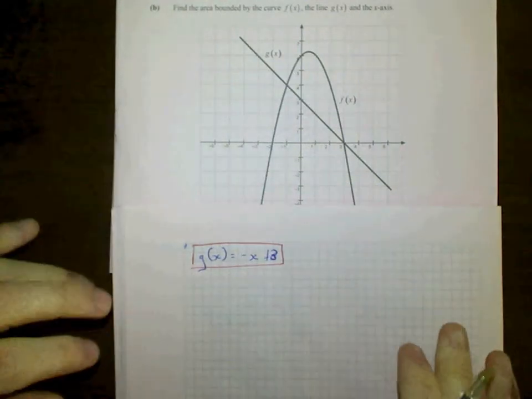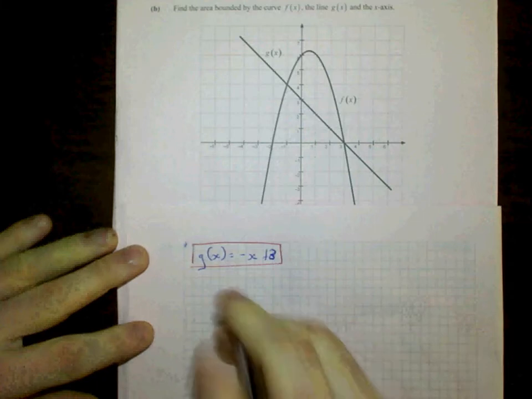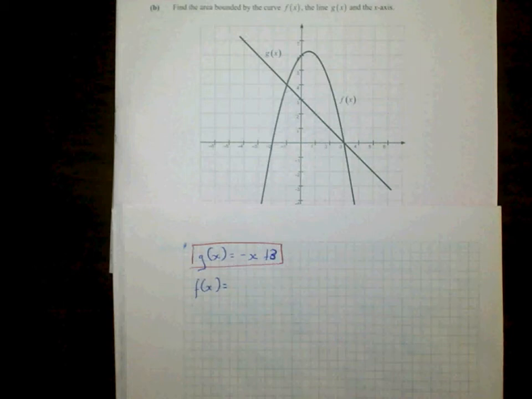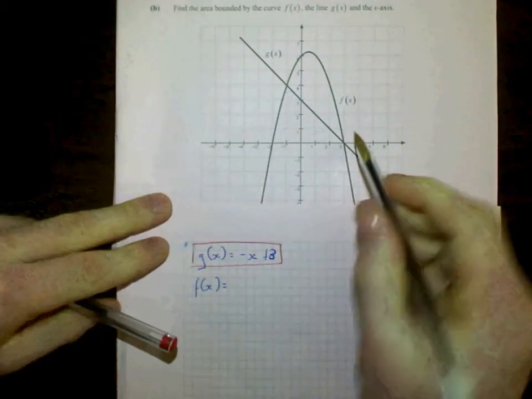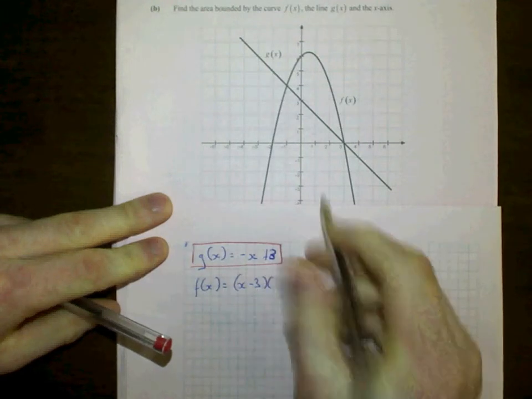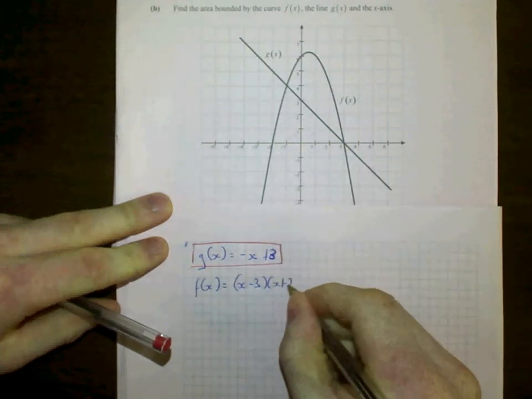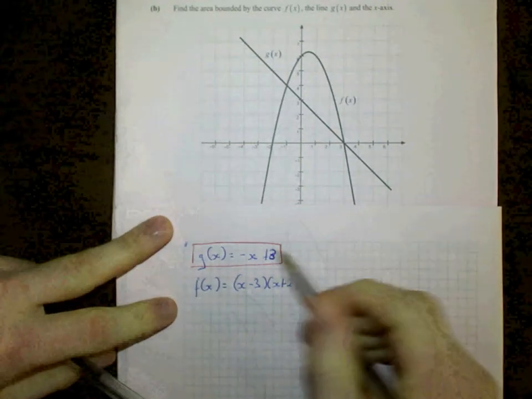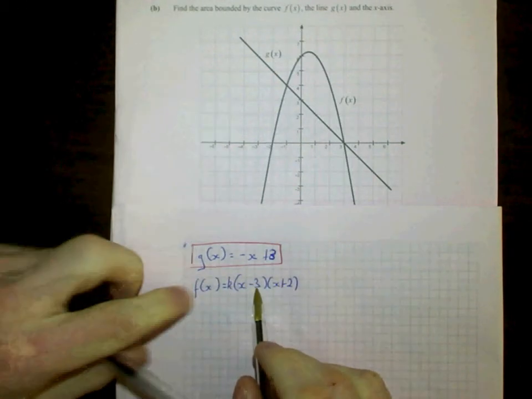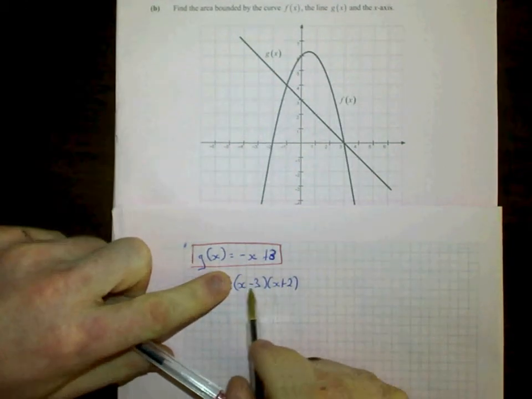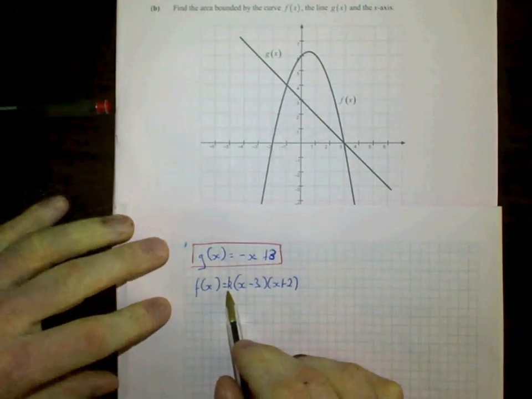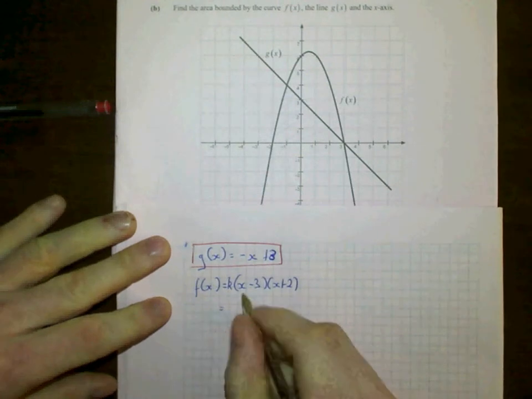Now, I want to get f of x. I know that it cuts the axis here at 3, so x minus 3 is a factor. And it cuts it at minus 2, so x plus 2 is a factor. But that's not the whole thing. You always put k outside it as well, because it could be twice that, it could be 3 times that, it could be 4 times that, it could be 5 times that. So we have to find out what k is as well. It might be 1, but it could be something else.